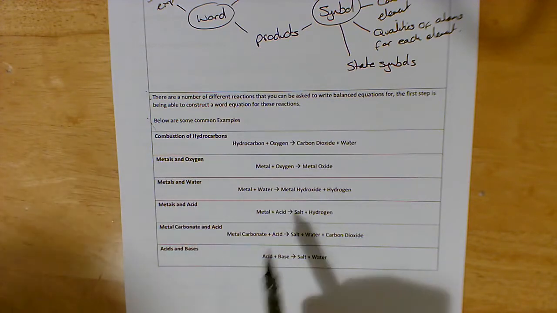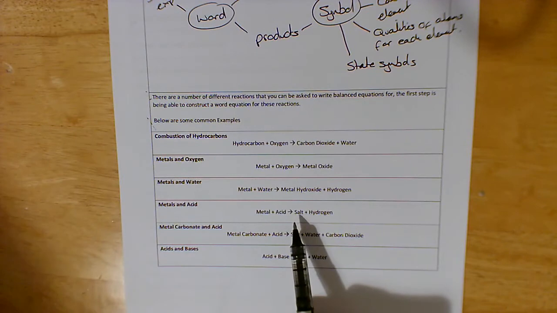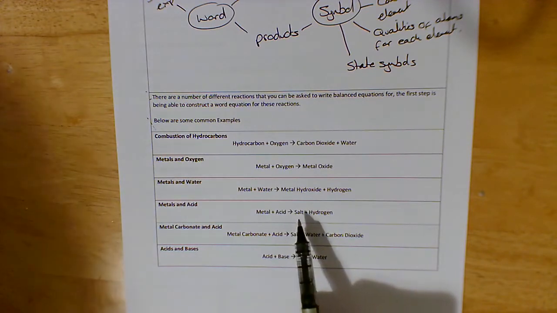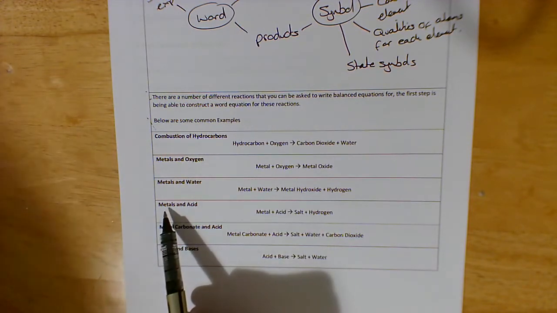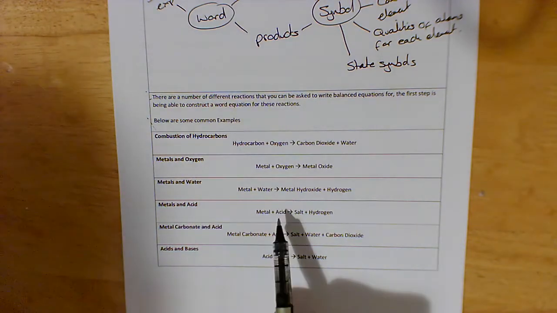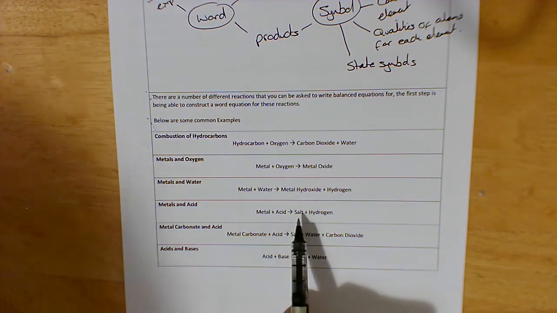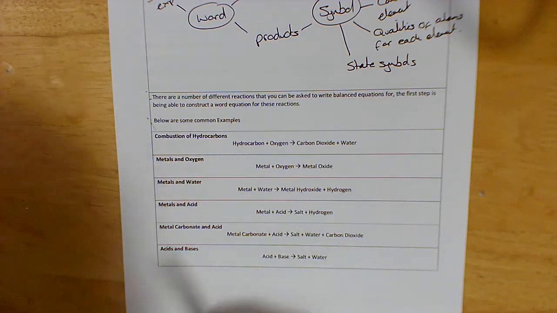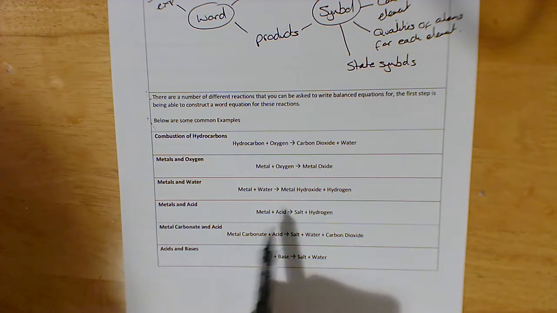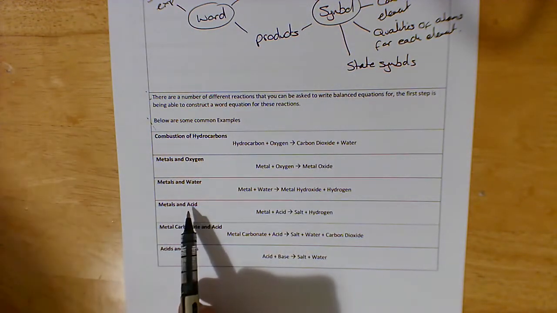Metals and acid produce salt plus hydrogen. Now remember, salts are ionic compounds formed from the metal and the anion from the acid. So let's say, for example, this was iron metal and hydrochloric acid, it would form iron chloride as our salt. So naming the first half of the salt is very easy. You just find the metal, and the second half depends on the acid.